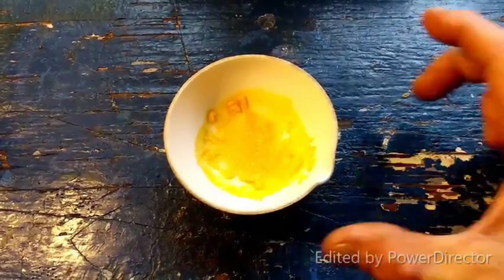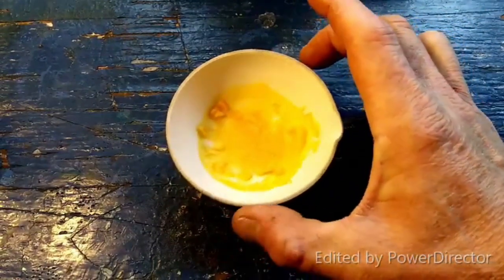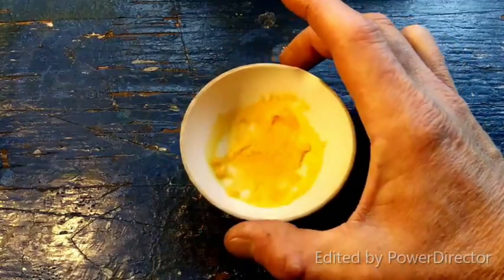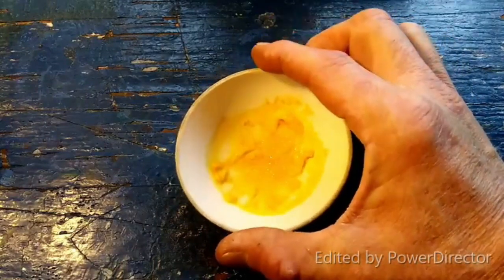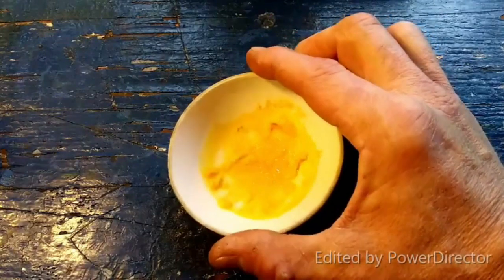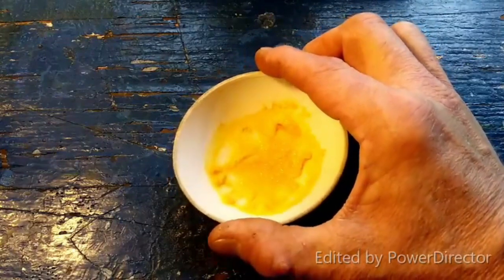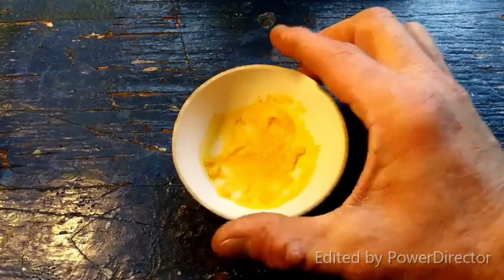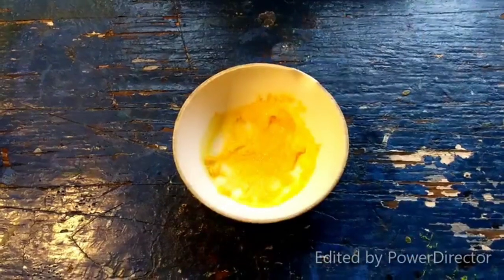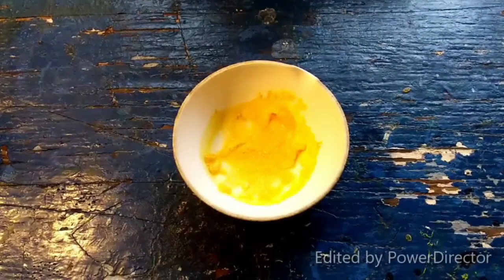Would you look at that? That is beautiful. Nice, pretty, sparkly crystals. Oh, that is gorgeous. Well worth all the effort. All I'm going to do now is scrape this up and put it into a bottle.